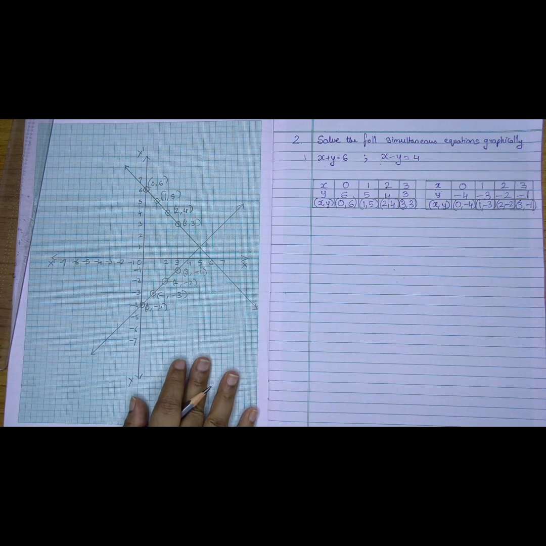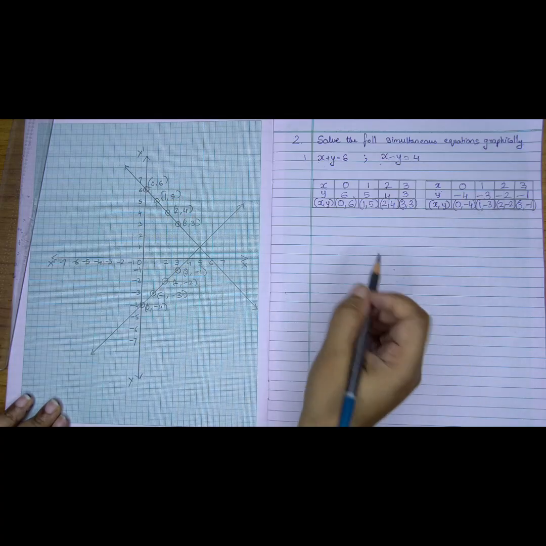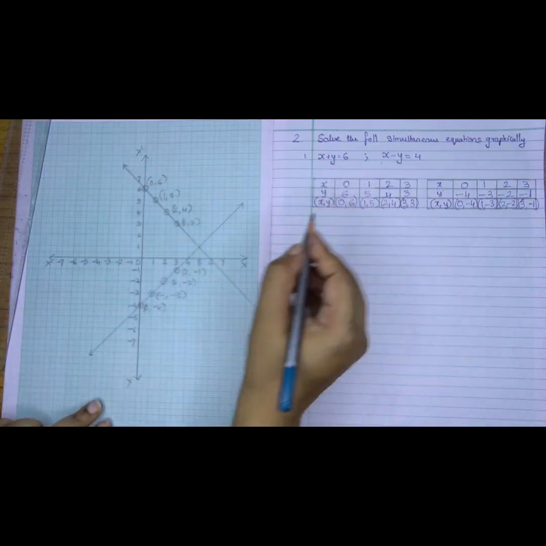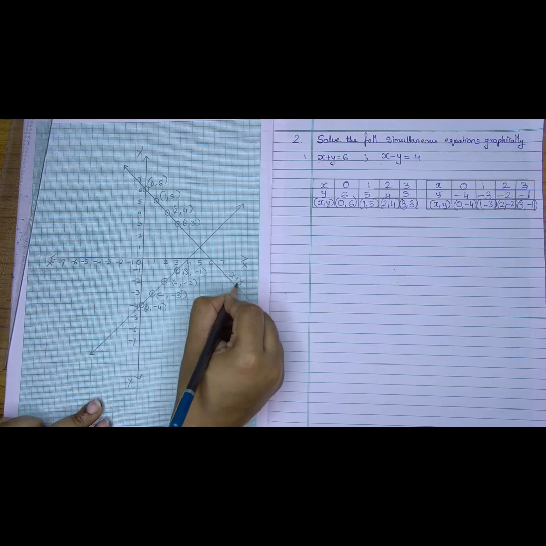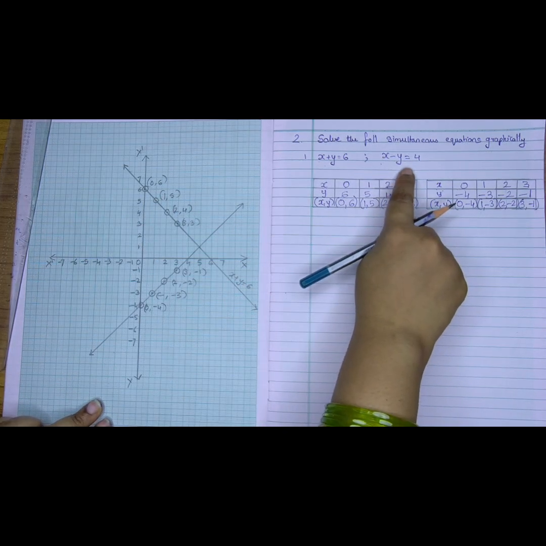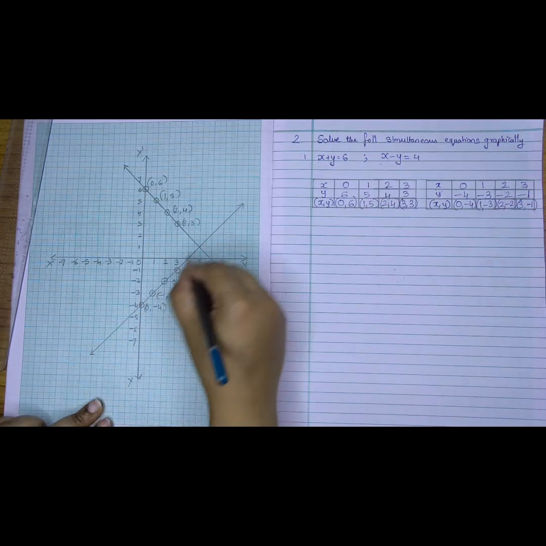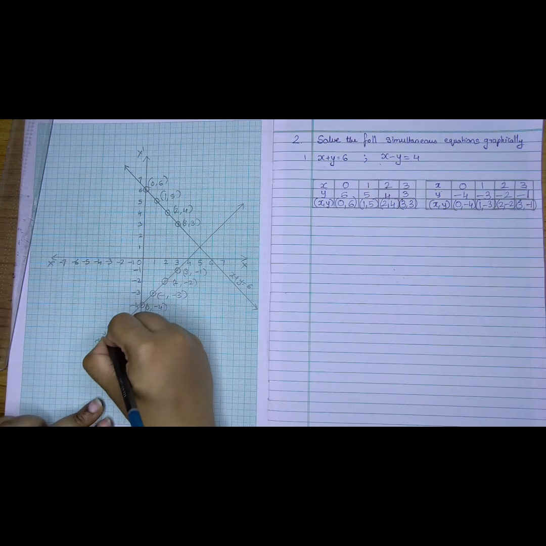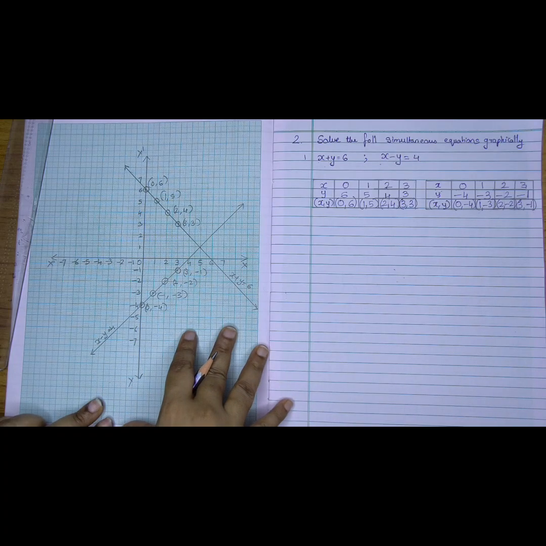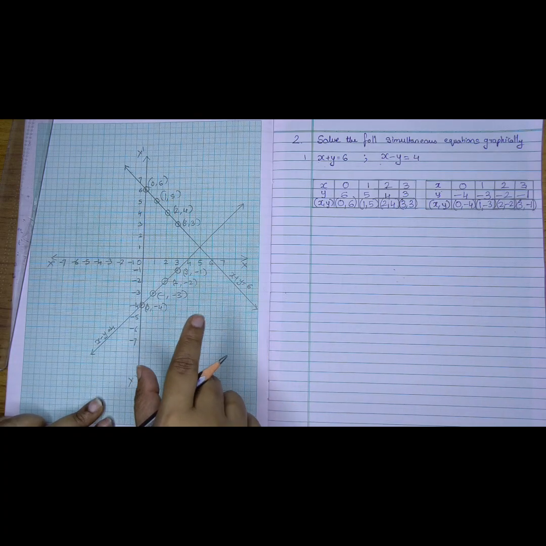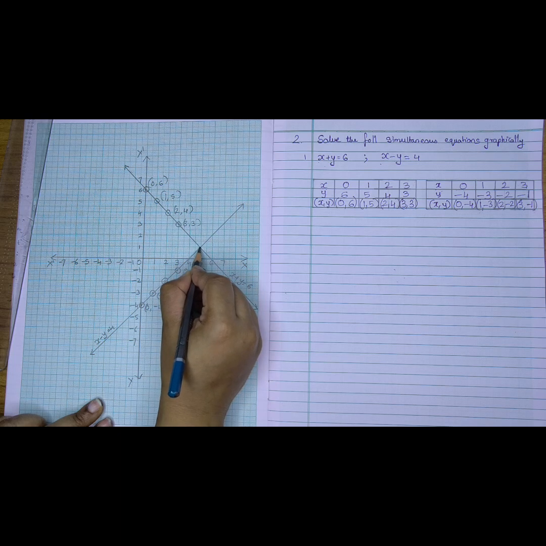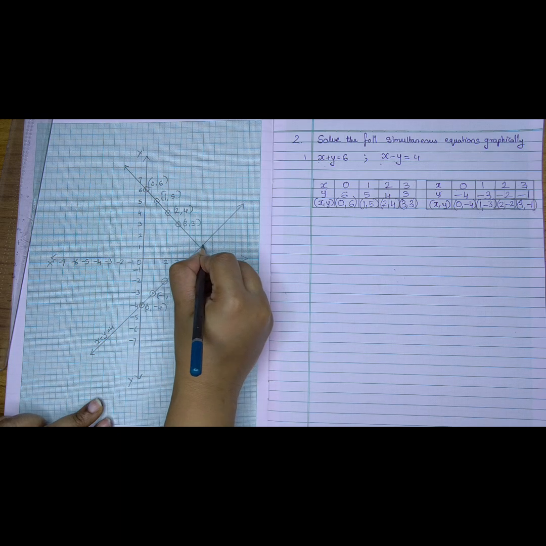After doing that, you can write the equation of this line. The equation of this line is x plus y is equal to 6. And of this line, you can write x minus y is equal to 4. Now we have to find the value of x and y. How will you get the value of x and y? See these two lines, where they are intersecting. Both the lines intersect here.